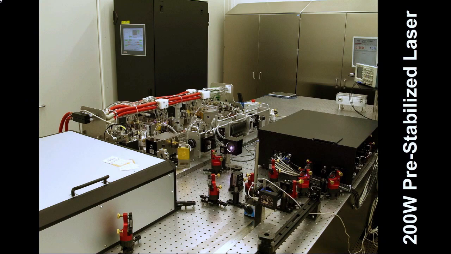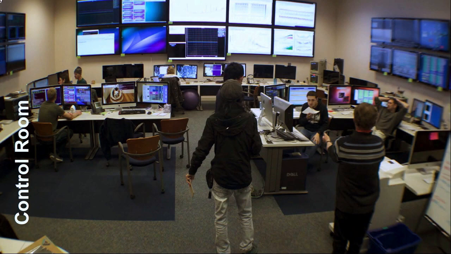This is the actual laser system. It's very clean. Again, here that's even worse. This is actually in air, so this is operating in a clean room. The beams are a lot smaller, so the laser density is quite high. Here's the control room. It looks like any other control room, a bunch of computers and monitors.